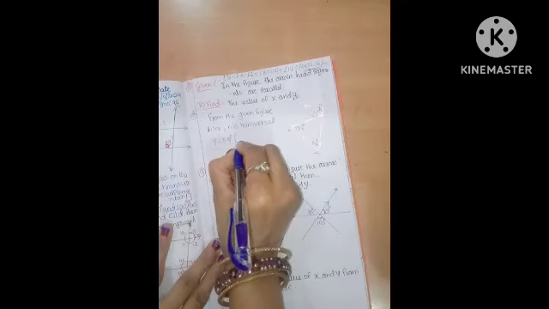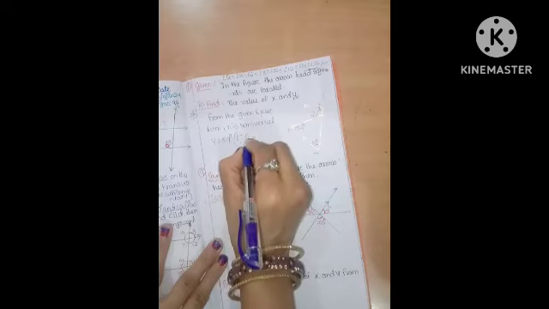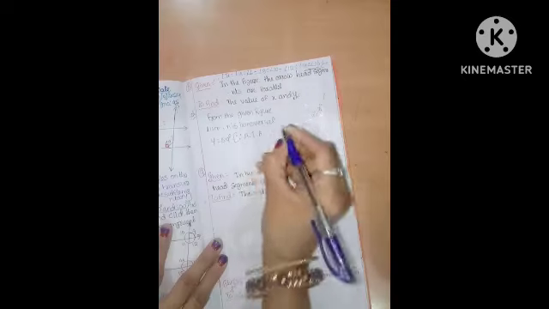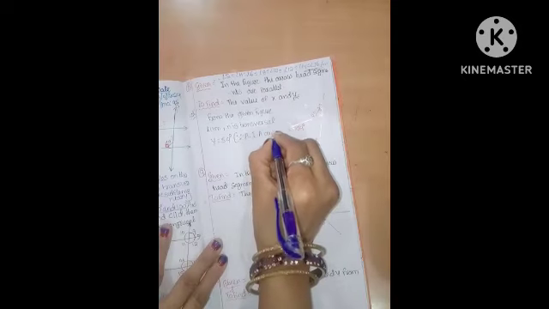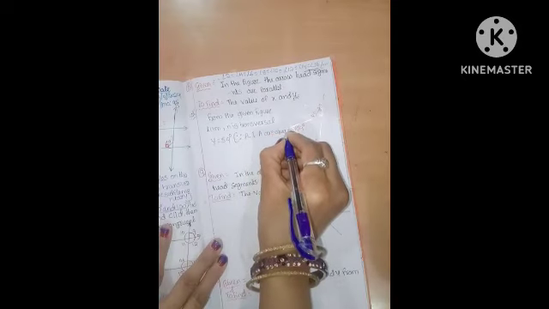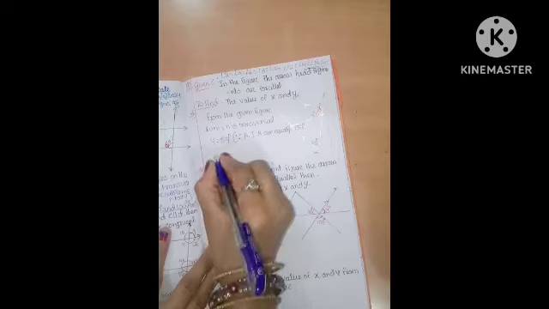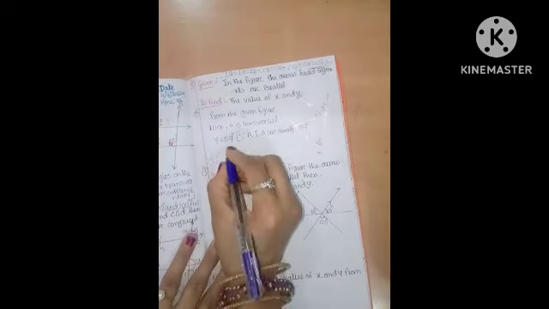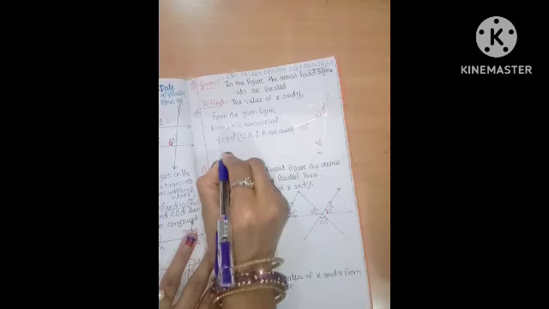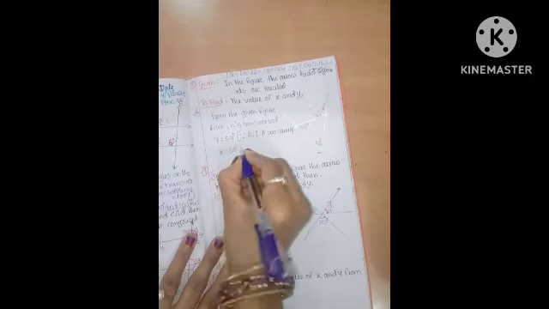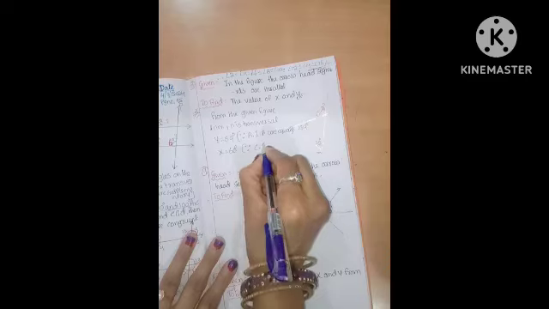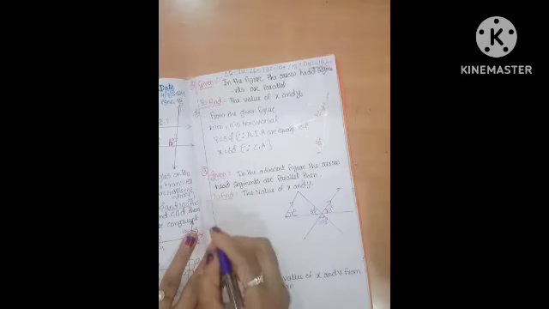Y is equal because these two are the alternate interior angles, which are equal. Are you clear? Next, another one. X equals 60 degrees, because these two are the corresponding angles, which are equal.